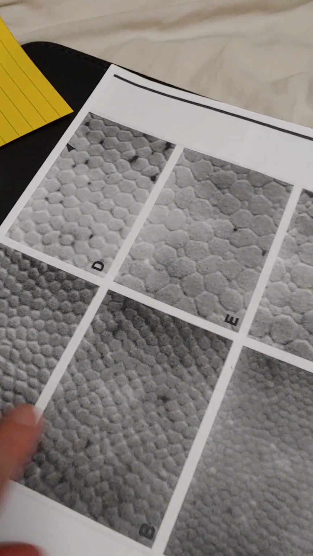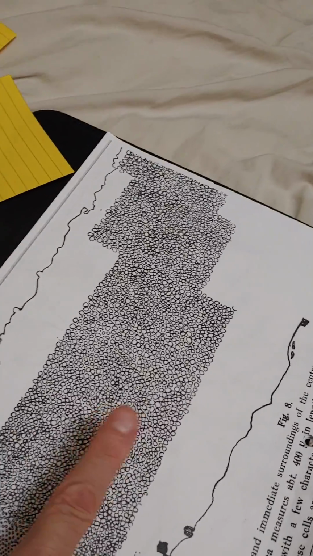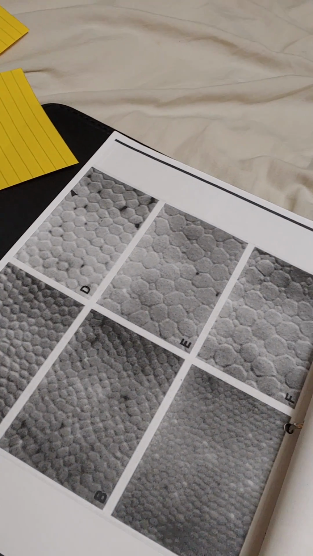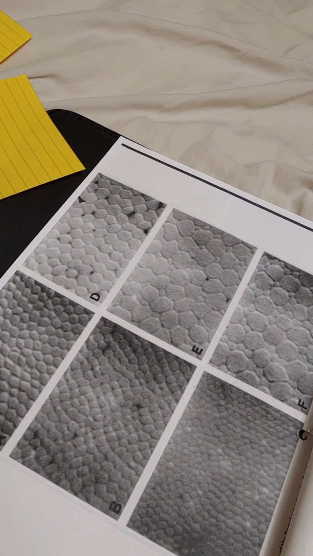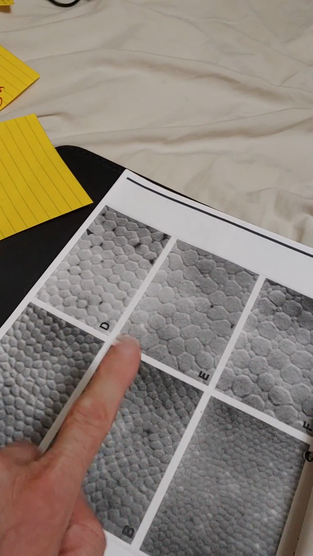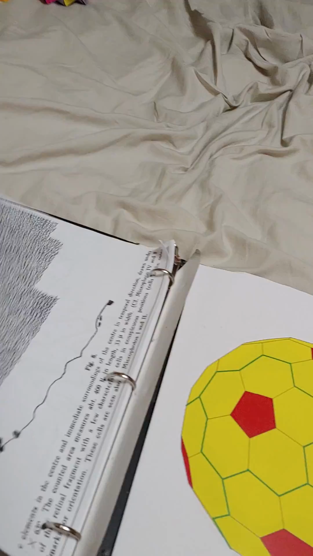And now here's the people who did it in the 1990s. So the guy back in the 1930s, Osterberg was his name, 1935, counted 120 million rod and 6 million cone cells. These people counted 90 million rod cells and 4 million cone cells. So it's really a quarter less.